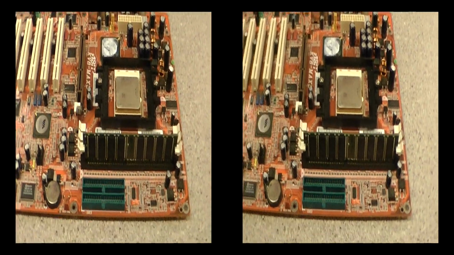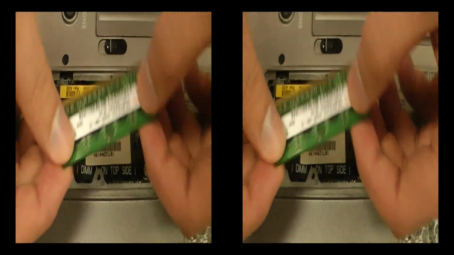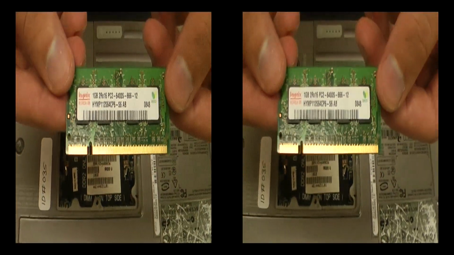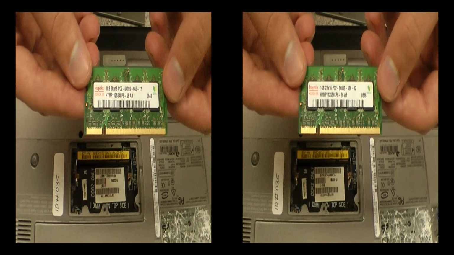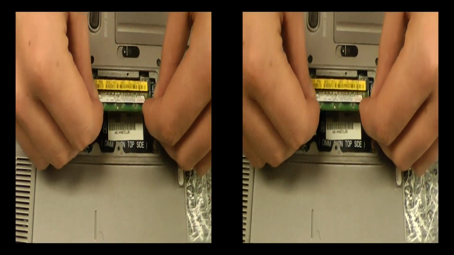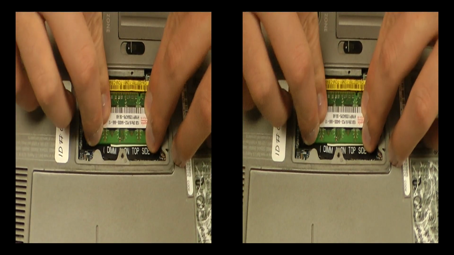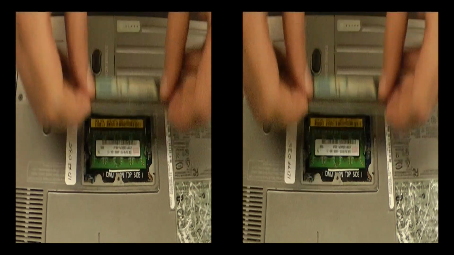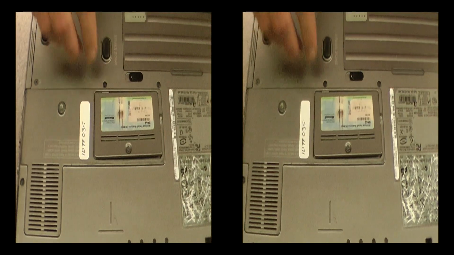Now it is installed. With the laptop, you're going to pull back on the two levers on the sides and pull it out. That's how you take it out. Now to put it back in, you're going to put the two levers, push it in. You should hear the levers go back, click in place. And you can put the cover back on as so.